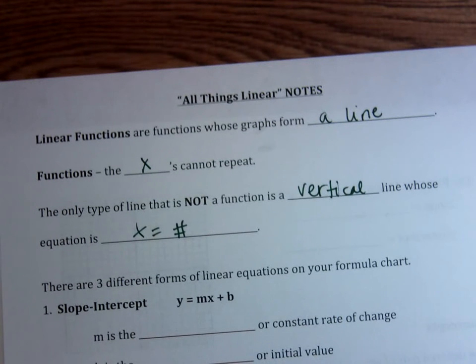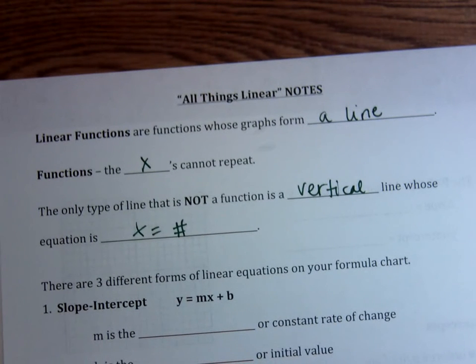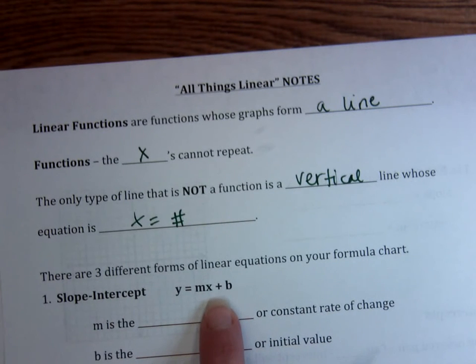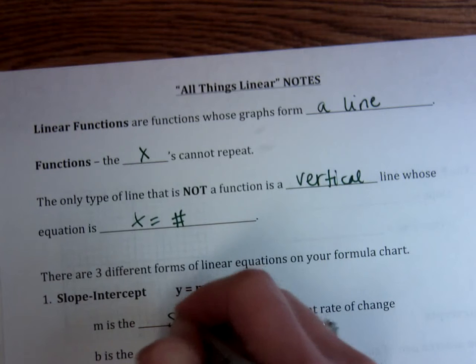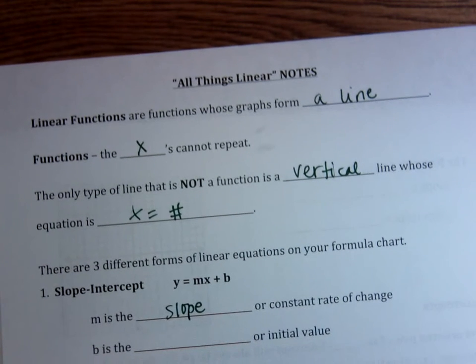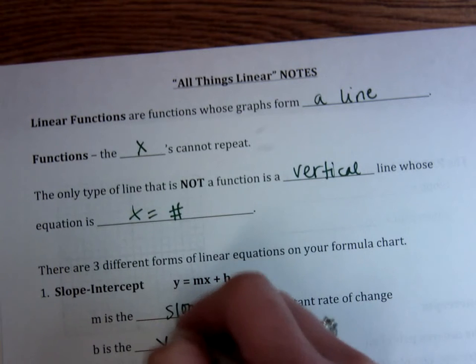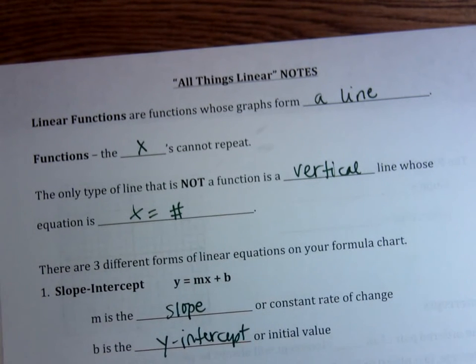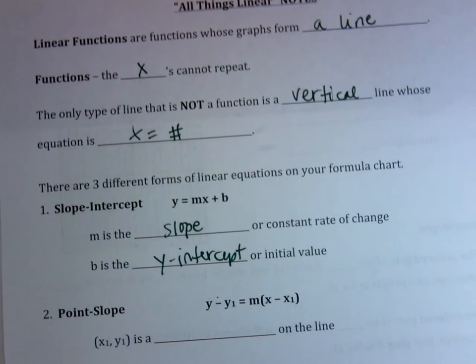There are three different forms of linear equations on your formula chart. One of them is called the slope-intercept form, y equals mx plus b. M is the slope, or the constant rate of change. B is the y-intercept, or the initial value.